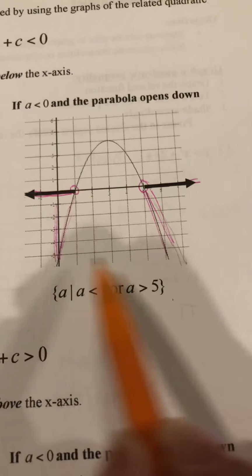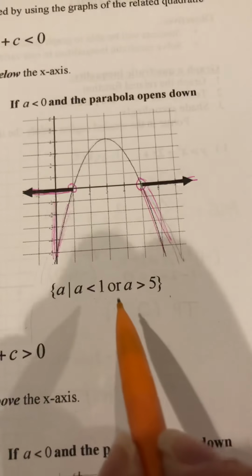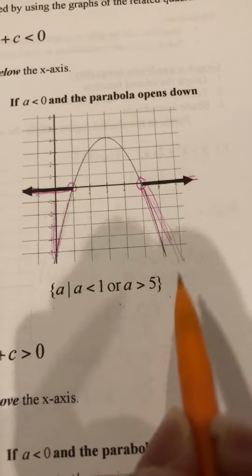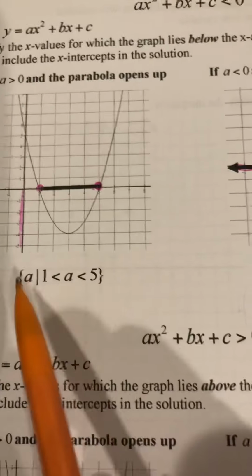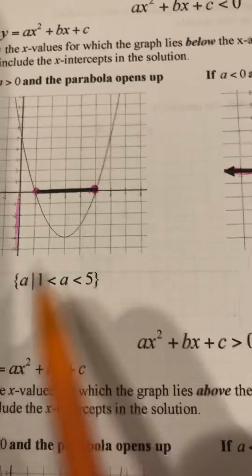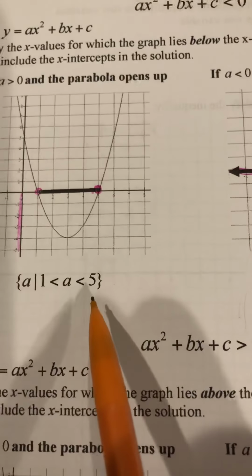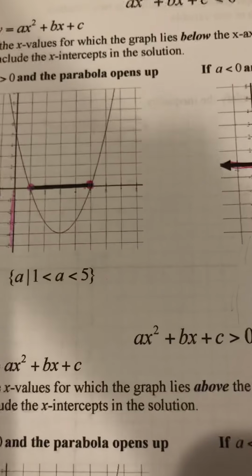And you write this compound inequality with the word or. You have a less than and a greater than to show it goes in opposite directions. Whereas this one here is one of those and ones, where you just have less than symbols when you write your compound inequality.